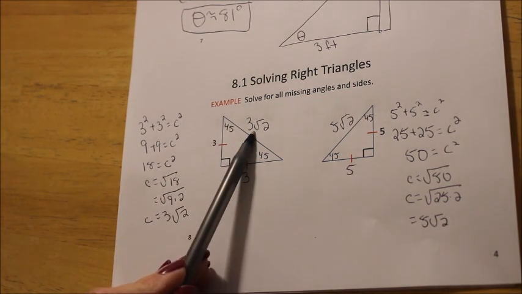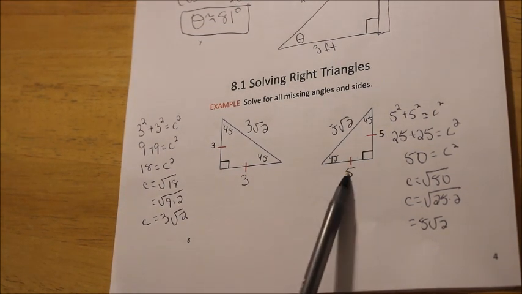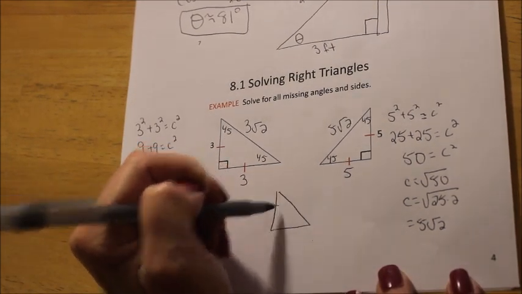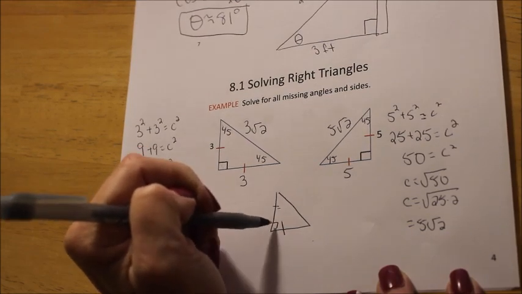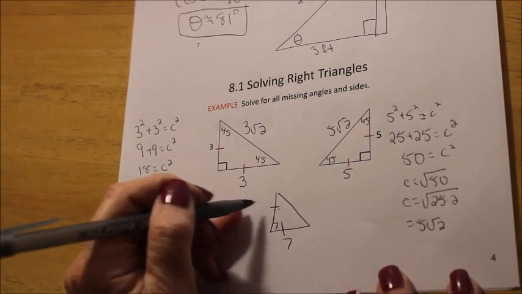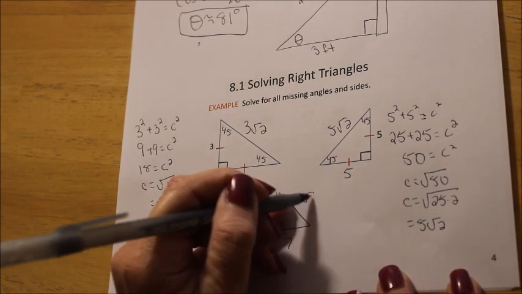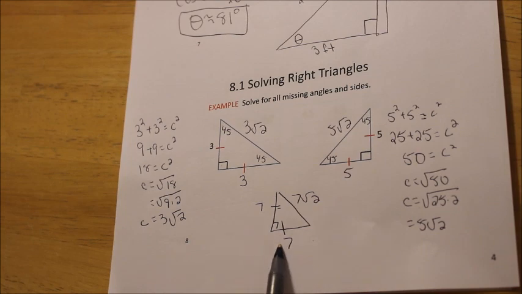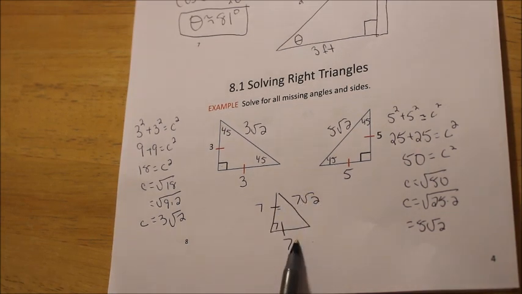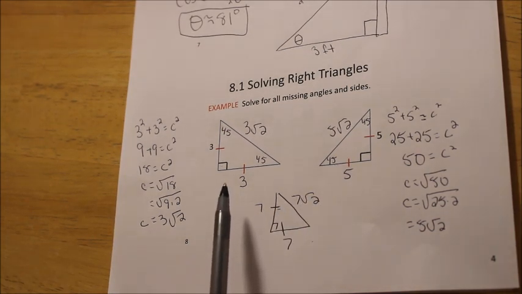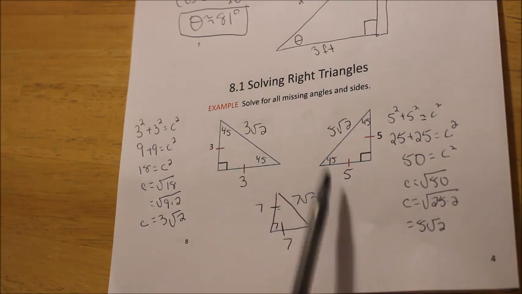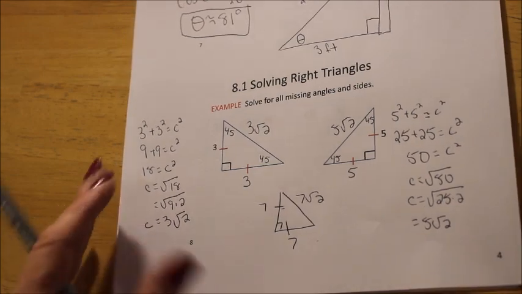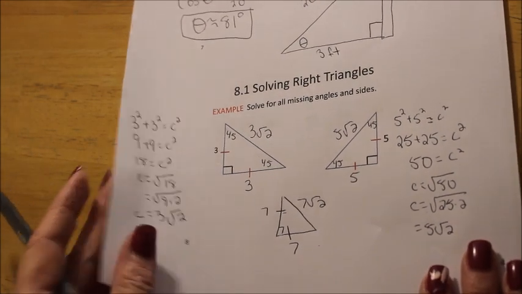3, 3, 3 square root of 2. 5, 5, 5 square root of 2. So if I gave you a third one, mark these congruent, and I said 7, hopefully you would say, oh, then this is 7 and this is 7 square root of 2. The reason why we call it a special right triangle is because the length of the sides have a special relationship. You can know just one thing about the triangle and be able to give me the rest of it. And that's what's beautiful about a 45, 45, 90. You just have to know one side to know everything else.